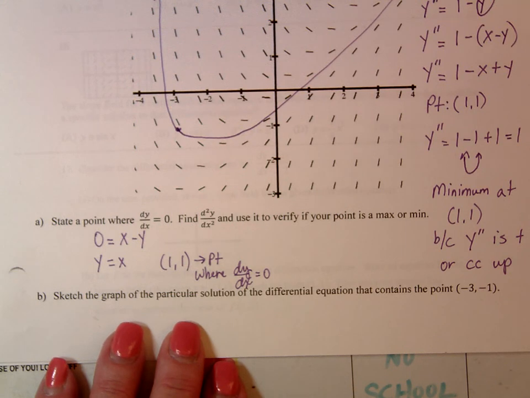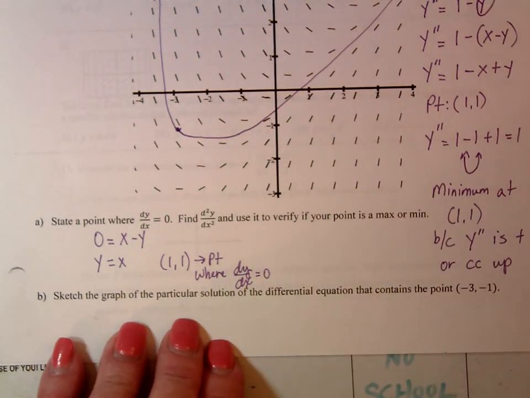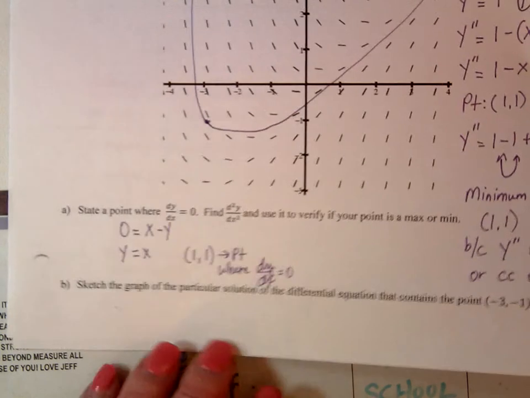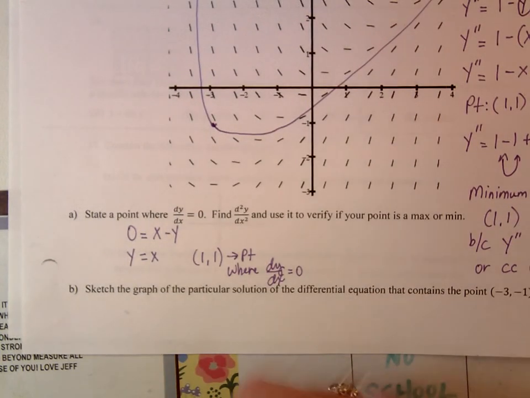Okay, so there's number 19, and I think that's enough example problems for you to do the rest of those, and I will talk to you soon.